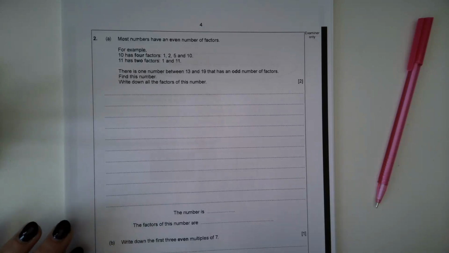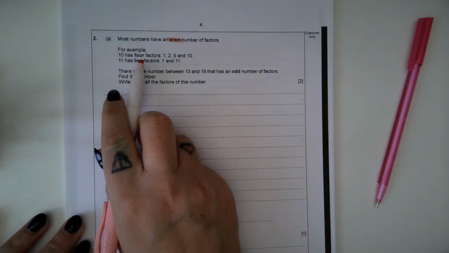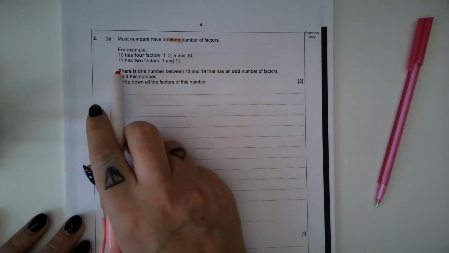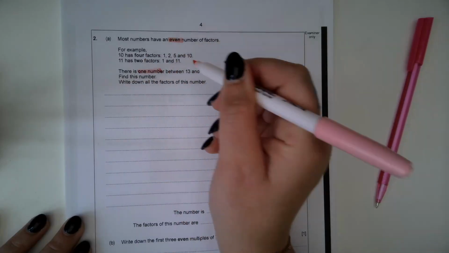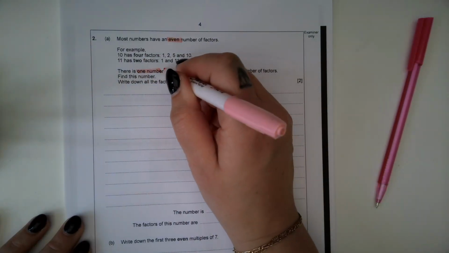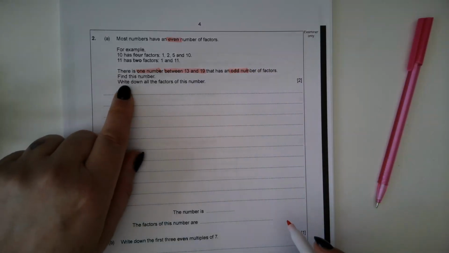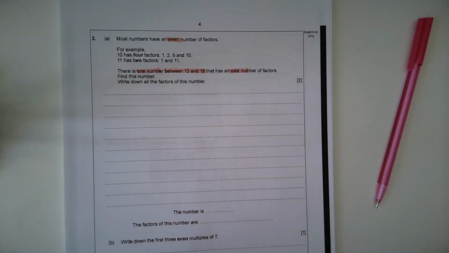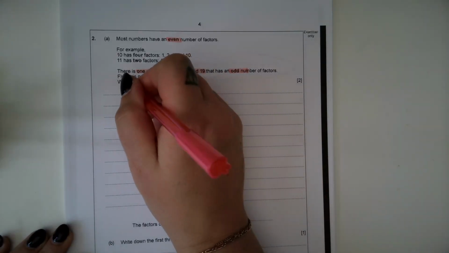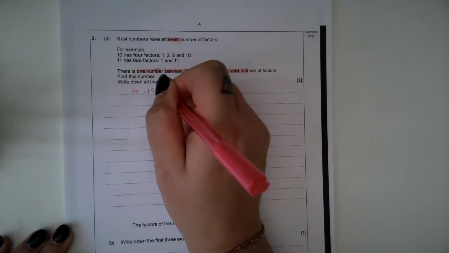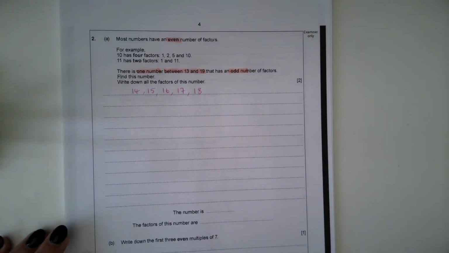Question 2a. Most numbers have an even number of factors. For example, 10 has 4 factors, 1, 2, 5 and 10. 11 has 2 factors, 1 and 11. There is one number between 13 and 19 that has an odd number of factors. Find this number and write down all the factors of this number. Okay, so numbers between 13 and 19 then. We're working with 14, 15, 16, 17 and 18.